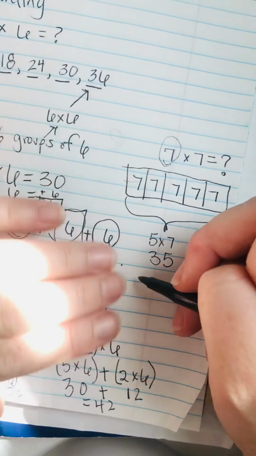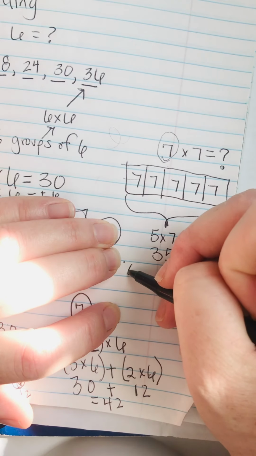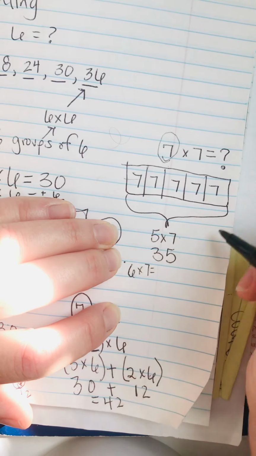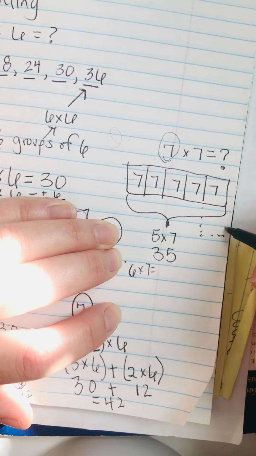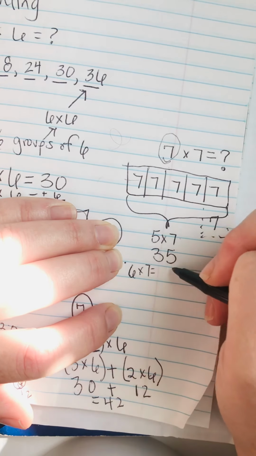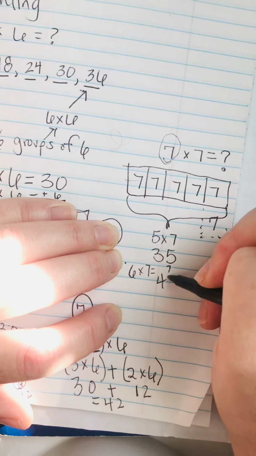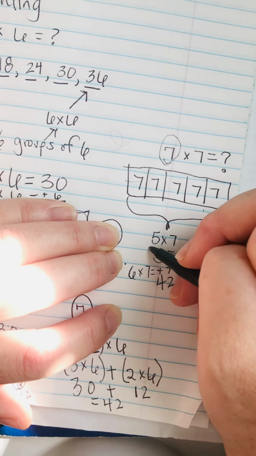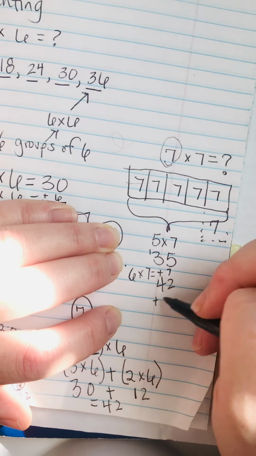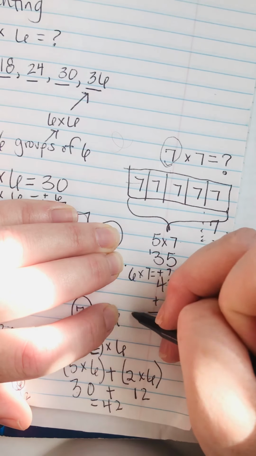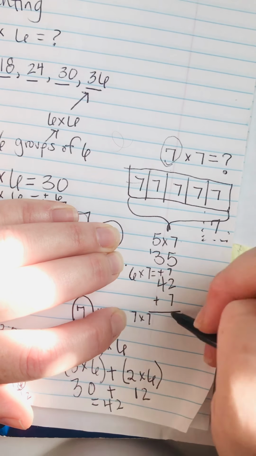I can say, okay, 6 groups of 7, I'm going to add another 7. That would tell me the answer to 6 sevens, and that would be 42. Then I can add 7 more, and that'll tell me the answer to 7 groups of 7.